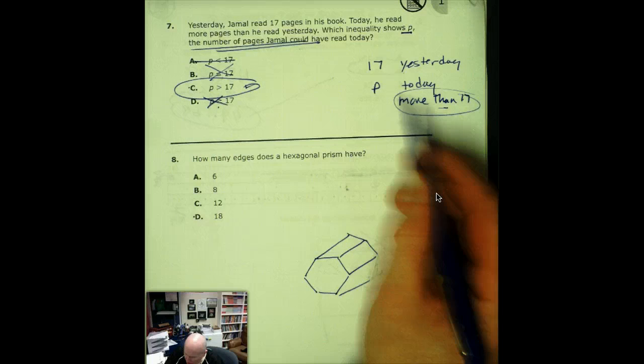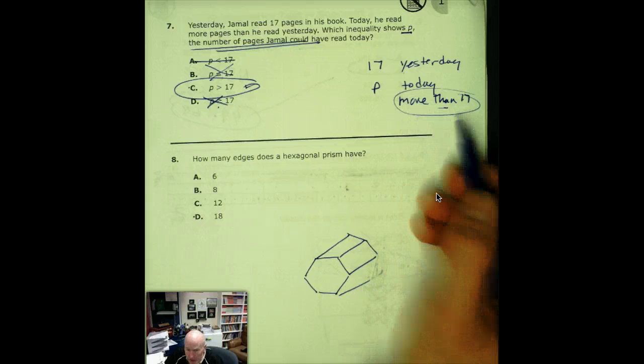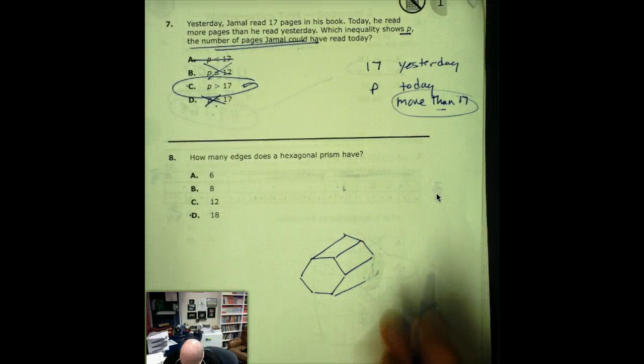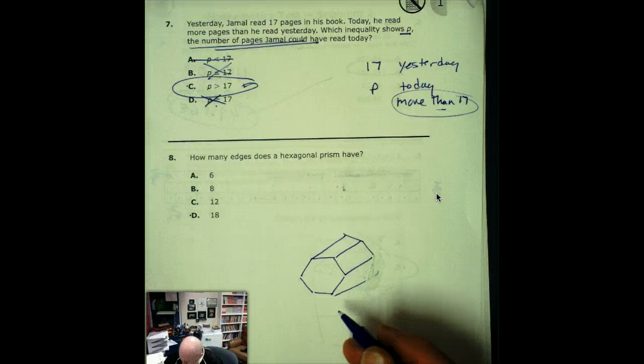That's what it said right here. He read more than 17. Okay, how many edges does a hexagonal prism have?